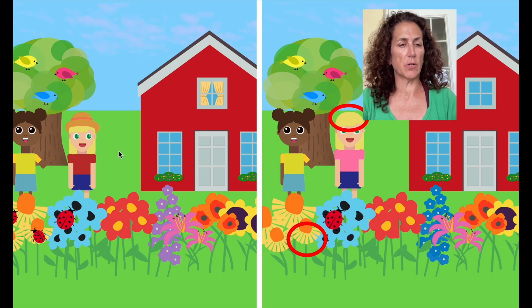The same little girl in the picture on the left is wearing a red shirt. In the picture on the right, she is wearing a pink shirt. So the color of her shirt is different in the picture on the left than it is in the picture on the right.